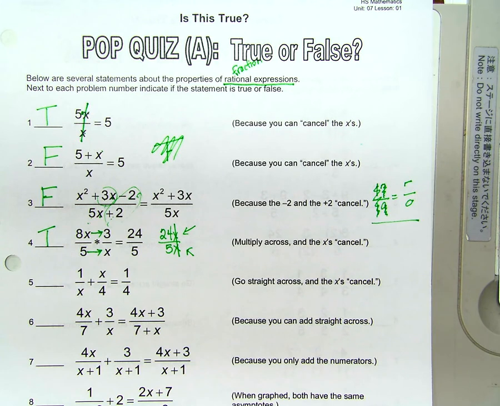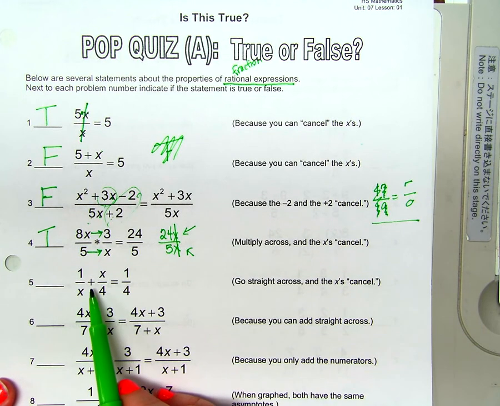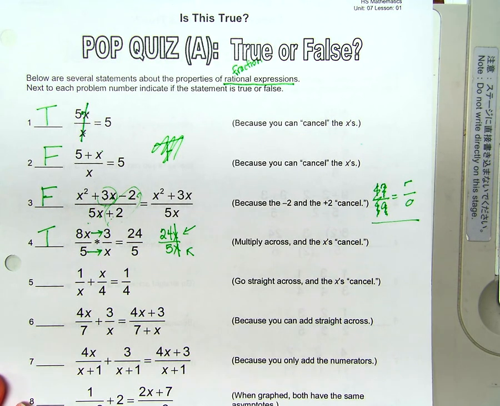Okay? Questions? Look at number 5. What's happening here? Addition. You can tell because of the plus sign. Yeah. 1 over x plus x over 4 equals 1 over 4 because you can cancel the x's.